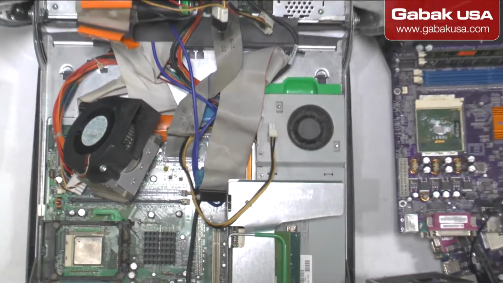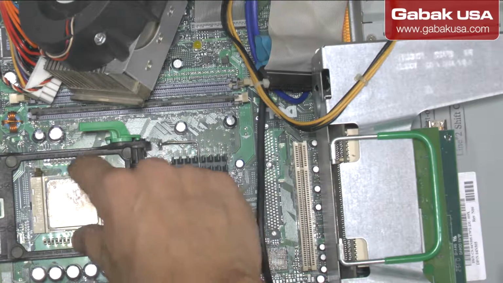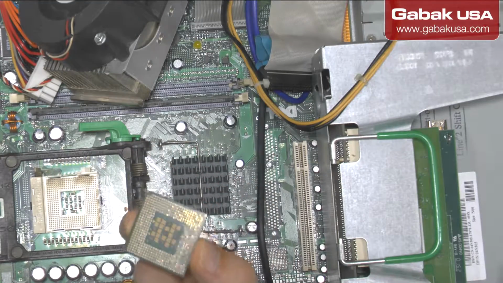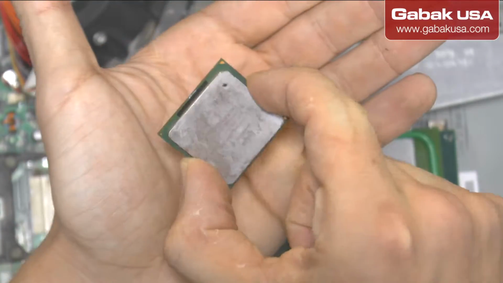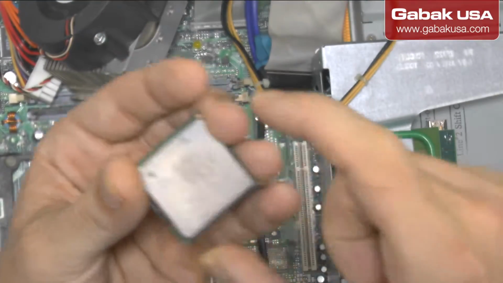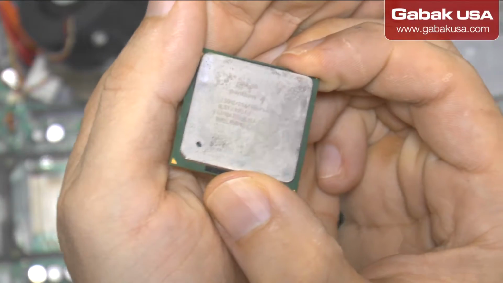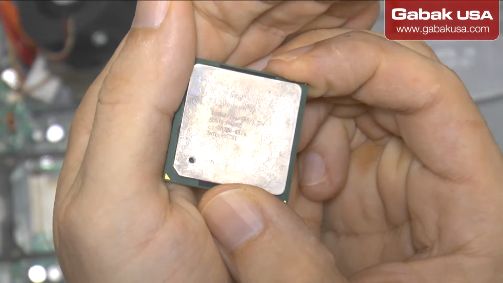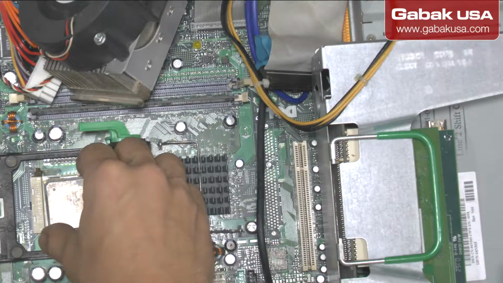All right. So here we have the processor. We lift up the little handle. As you can see, here we have the chip. This is a processor, and also you have to be very careful. This is a Pentium 4. Yeah, this is a Pentium 4. As you can see, very old, but for the purpose of this class, it is useful.